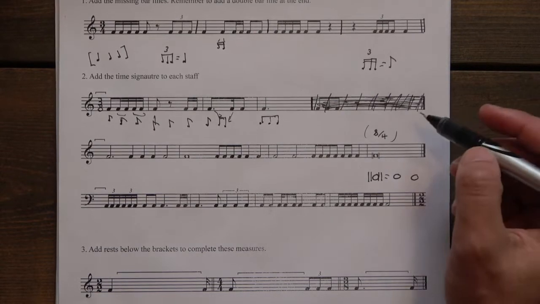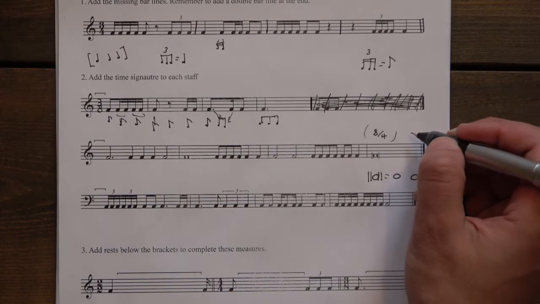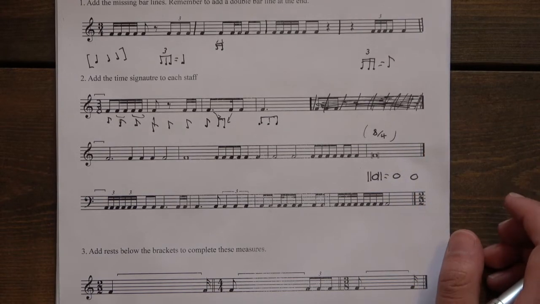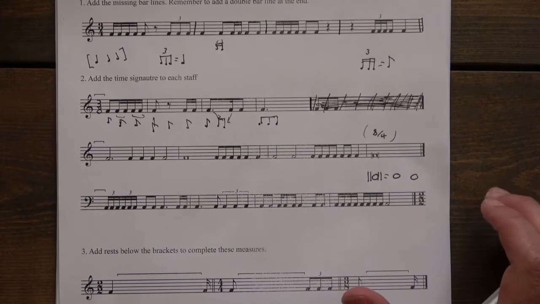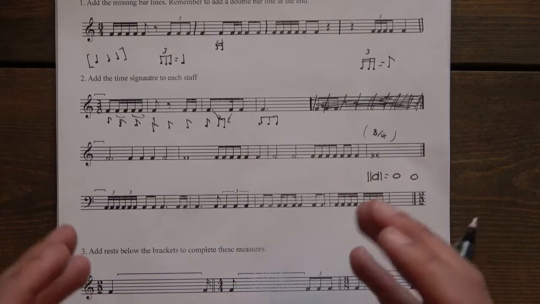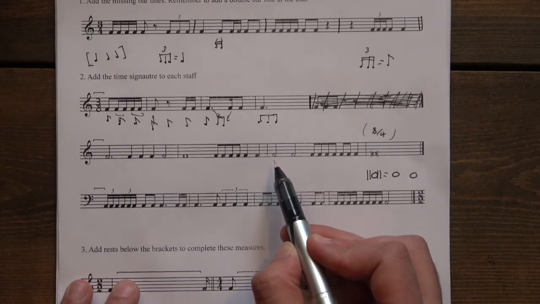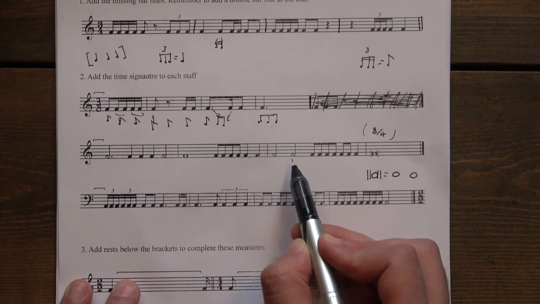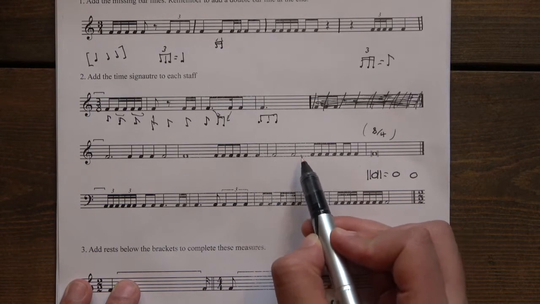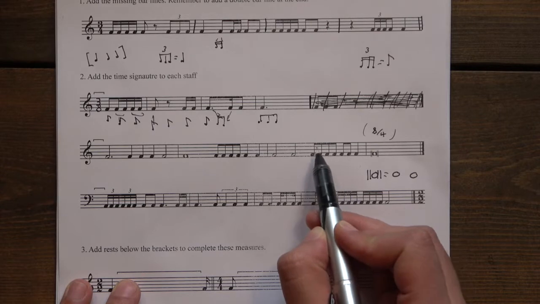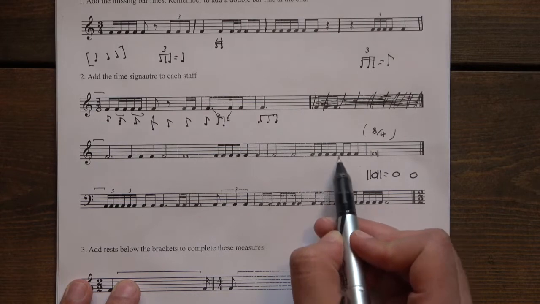Fine. Now, is there an easier way to divide these? Let's look at the beams and try to figure out what amount of quarter notes are in each group. So let's look at this bar. There's a group of 2 quarter notes, a group of 2 quarter notes. This could be a group of 2 quarter notes, and this could be a group of 2 quarter notes.